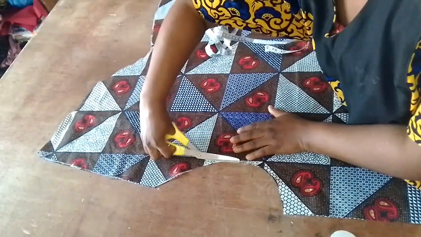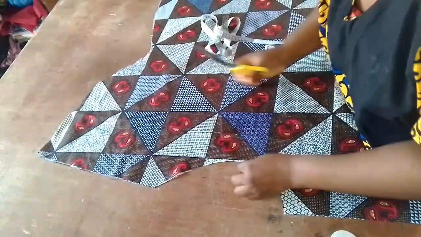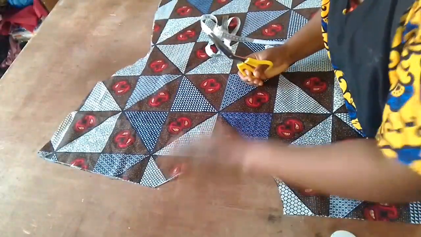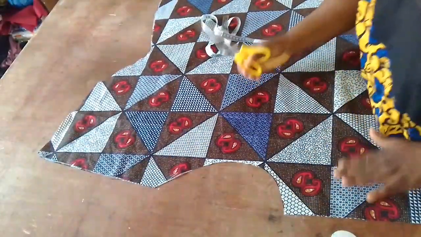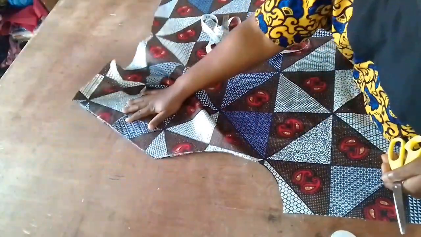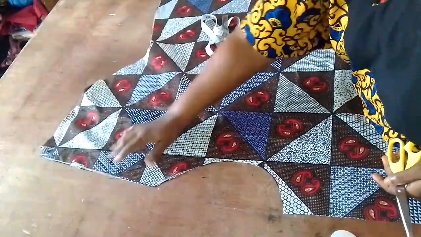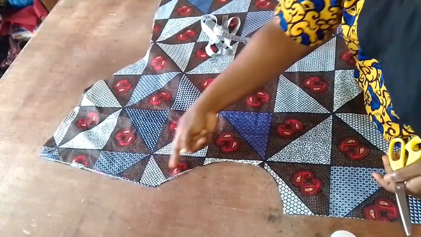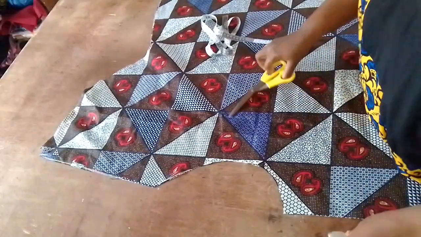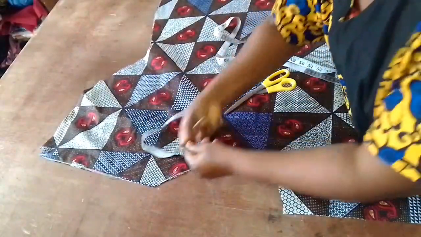So after marking that 4 inches, I was trying to trim off the excess. I just discovered that this didn't really give me what I wanted. So it's better to do it little by little than for you to just say, okay, I wanted 10 inches, and then you cut 10 inches off, and at the end of the day you end up spoiling your clothes. So please learn to take it bit by bit. So now I just felt like that was not what I wanted.